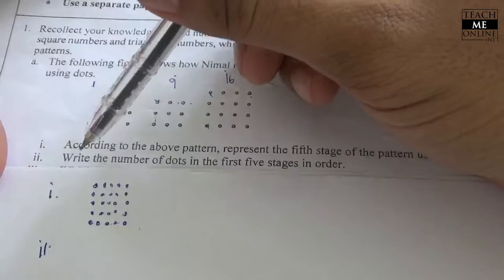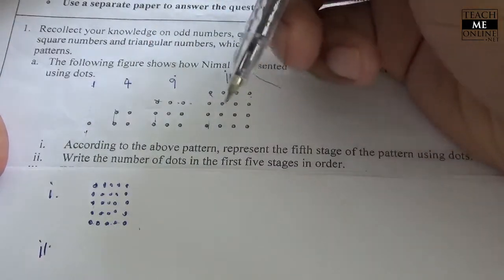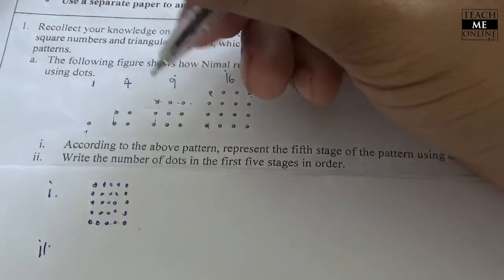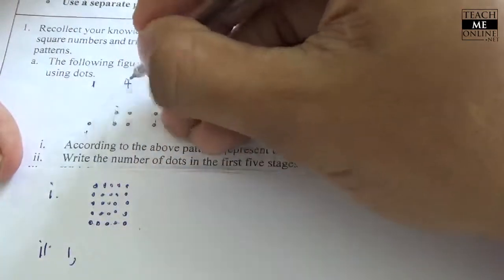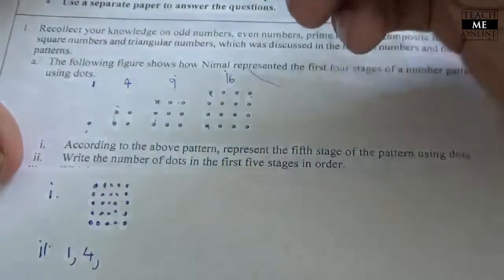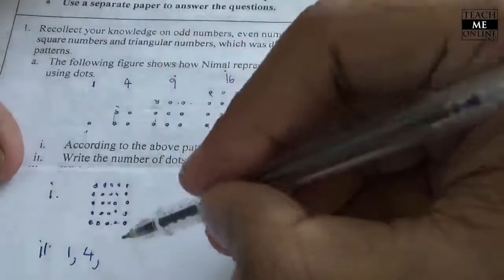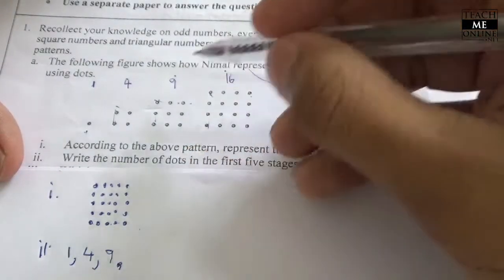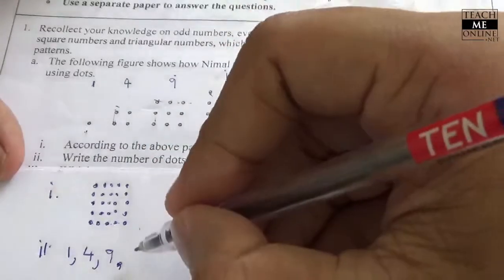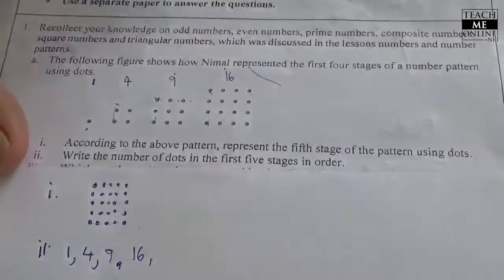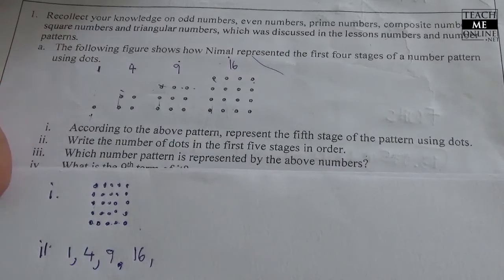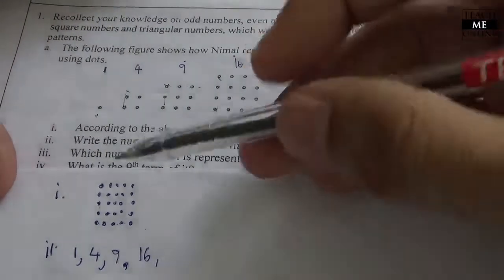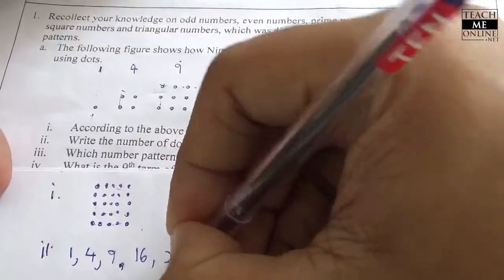Question number 2. Part 2. Actually, write the number of dots in the first 5 stages in order. Right. So first one has 1 dot. Second one has 2 times 2, 4 dots. Third one has 3 by 3, 9 dots. Fourth one has 4 by 4, 16 dots. And the last one, what we just drew, has 5 times 5, 25 dots.